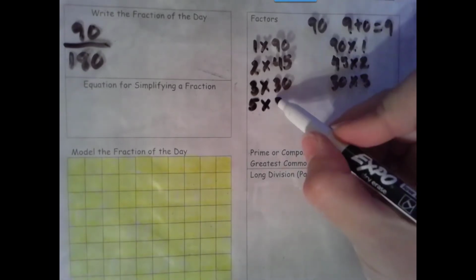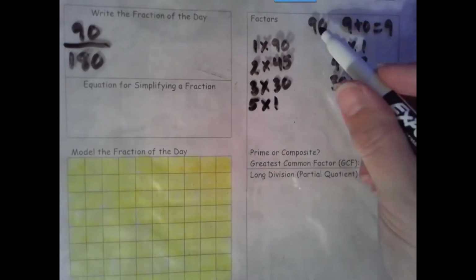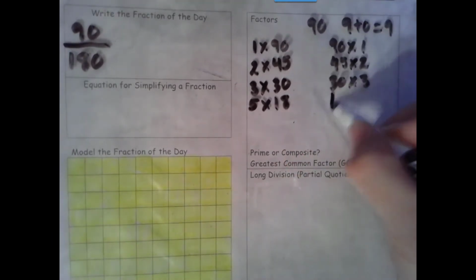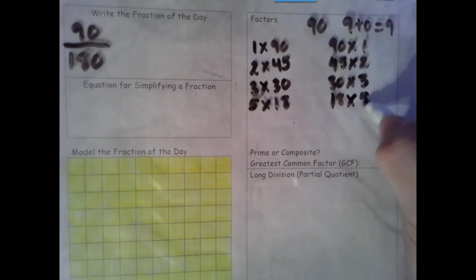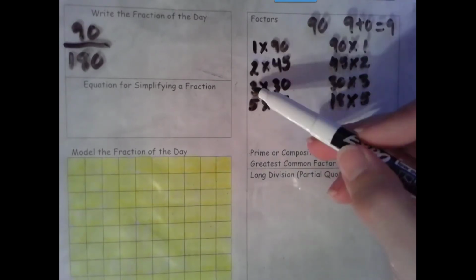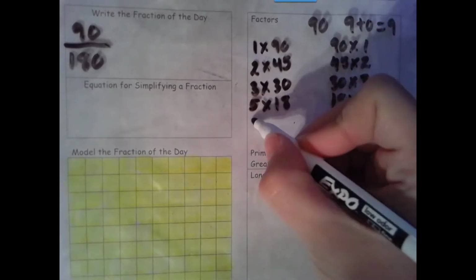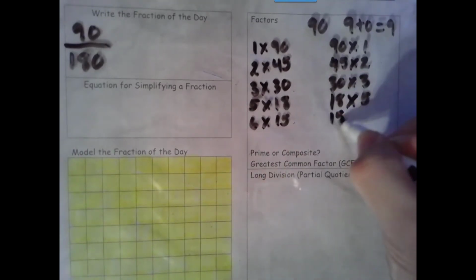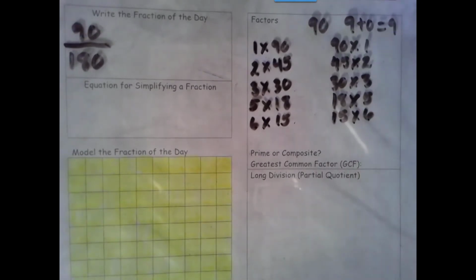Okay, let's see, I can get 10 5s out. I'm left with 40. So 18. Okay, we try 6. The rule for 6 is that both 2 and 3 are factors. They are both factors, so that means 6 is a factor. 6 times 15. 15 times 6. We try 7. 7 times 10 is 70, 77, 84, 91. 90 is not in that list, so 7 is not a factor.